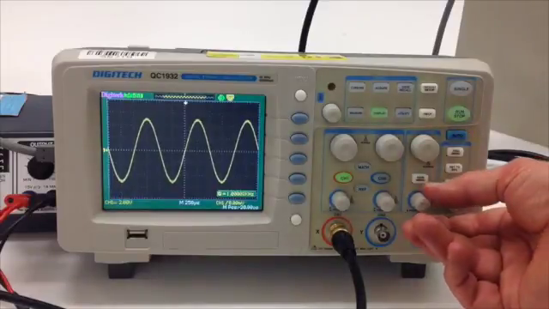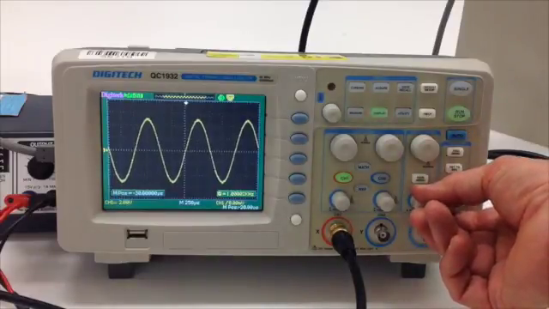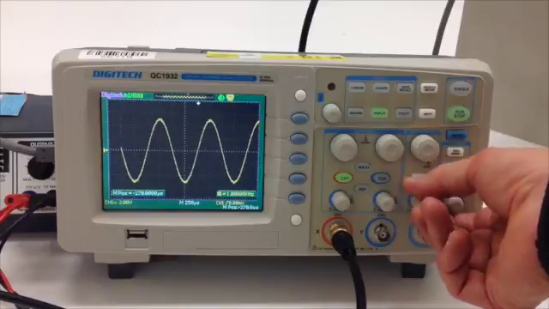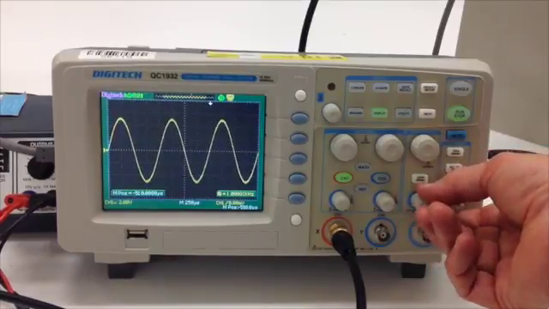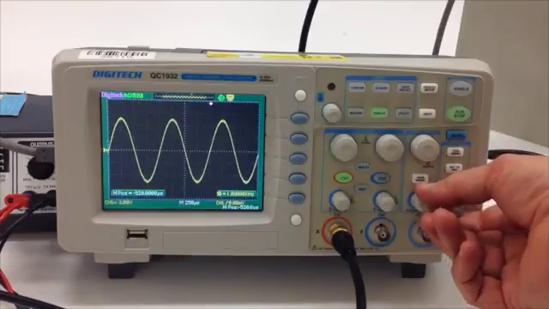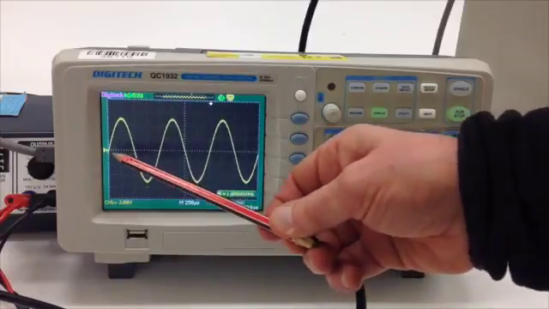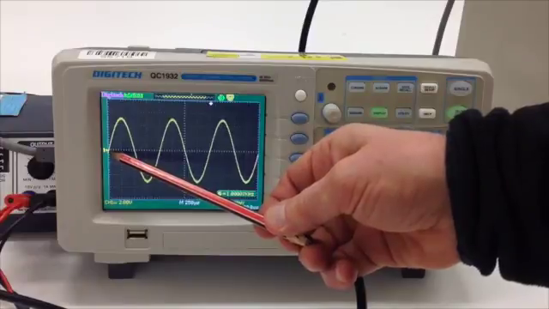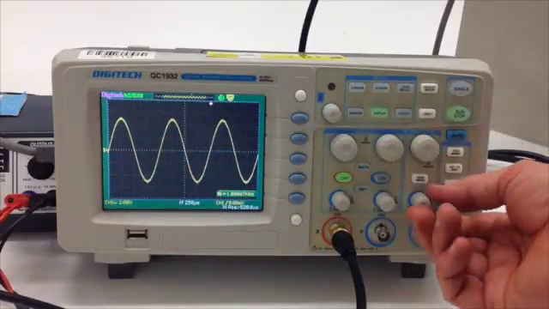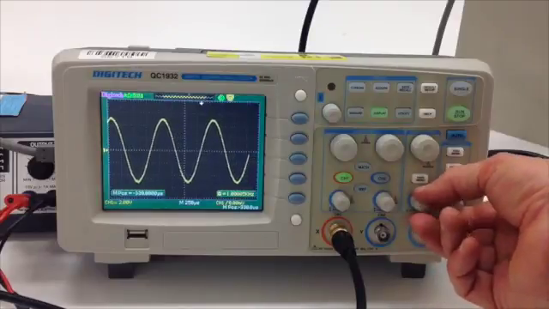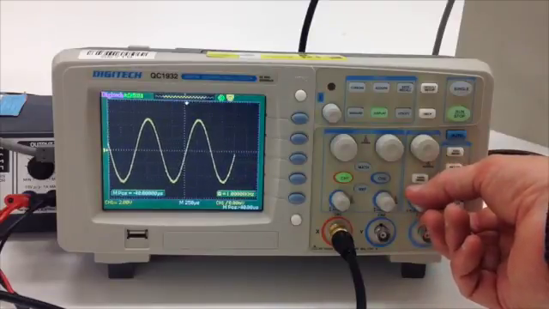I can also adjust in the horizontal. I can move the graph backwards and forwards, and this may be of use if I want to measure the time it takes for a full cycle, if I want to set the graph to start exactly at the beginning there instead of crossing in the middle. And so you can adjust the horizontal position.